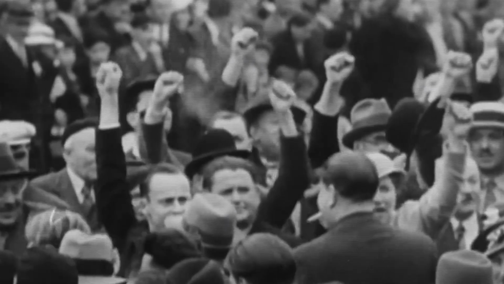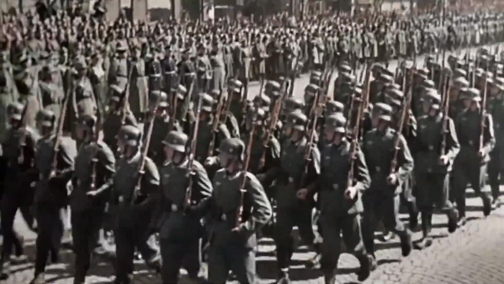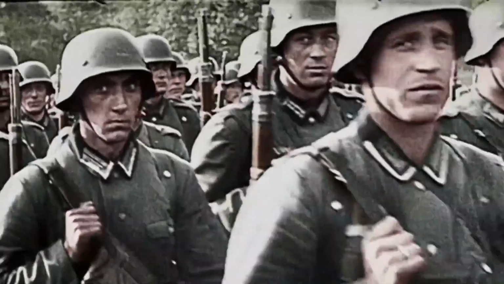Many Germans viewed the Treaty of Versailles as deeply unjust, and it created an atmosphere of anger and resentment that would later fuel the rise of Adolf Hitler and the outbreak of World War II.